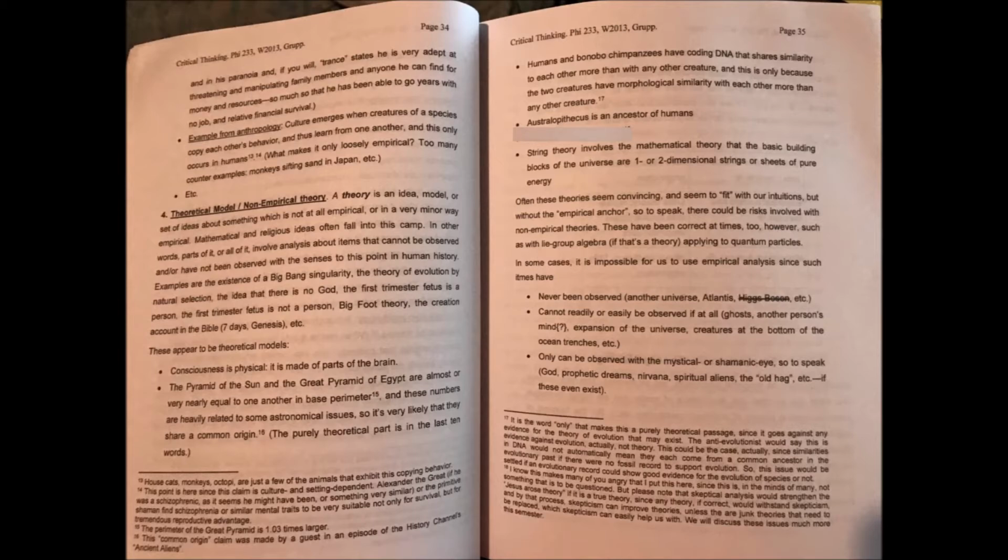All right, so here's one other example. The Pyramid of the Sun, so remember, examples of theoretical models. The Pyramid of the Sun in central Mexico, and the Great Pyramid of Egypt, the one that has the cap off the top, are almost very nearly equal to one another in their base perimeter. They're not quite, they're a couple feet off. So these numbers are heavily related to some astronomical issues as well, so it's very likely that they share the same origin. Heavily theoretical, right?